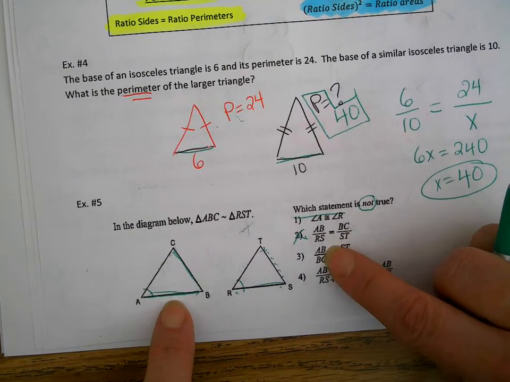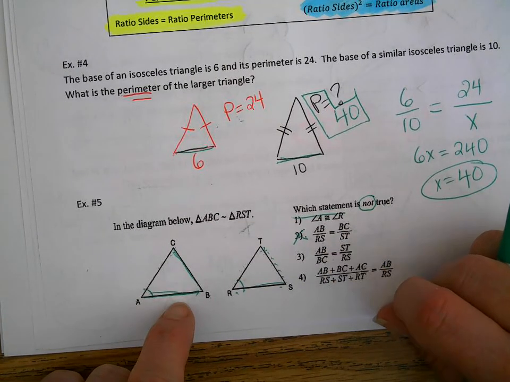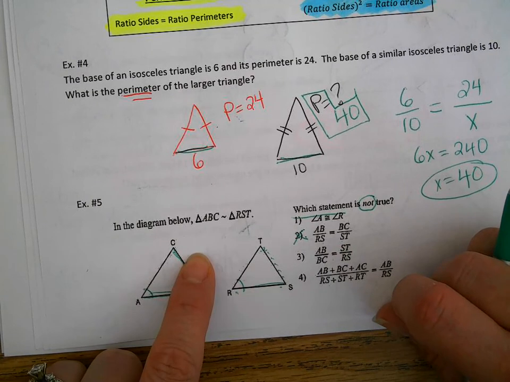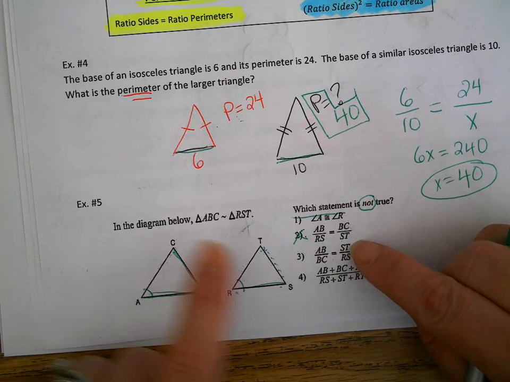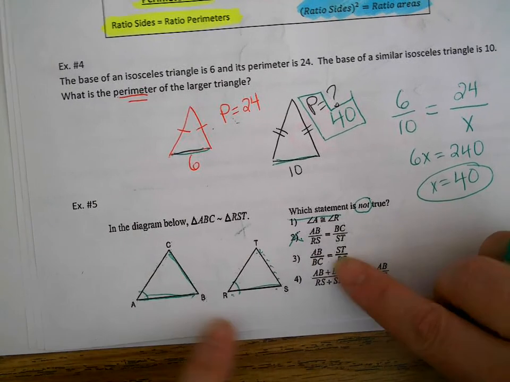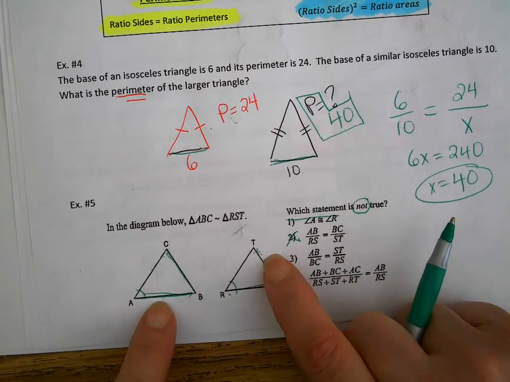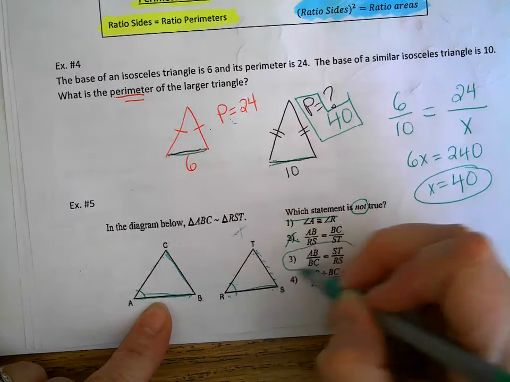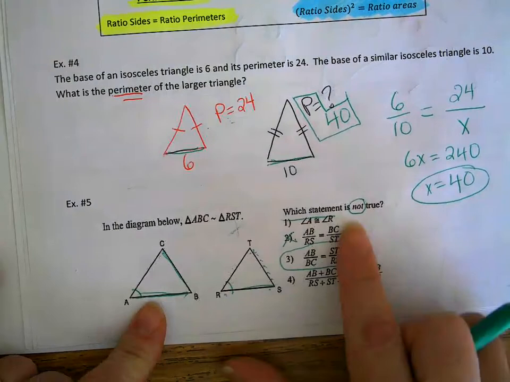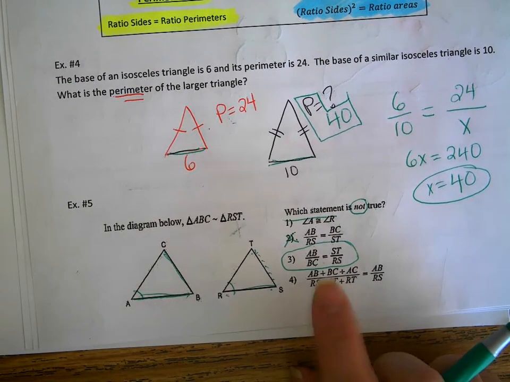AB is to BC. So this is the bottom side compared to the right-hand side, as ST, the right-hand side, compares to RS. Looking across our fractions, are AB and ST in the same position? They aren't. So this is going to be our answer. A lot of you have been like, yeah, those are all fractions, they look good. But this one looks crazy.